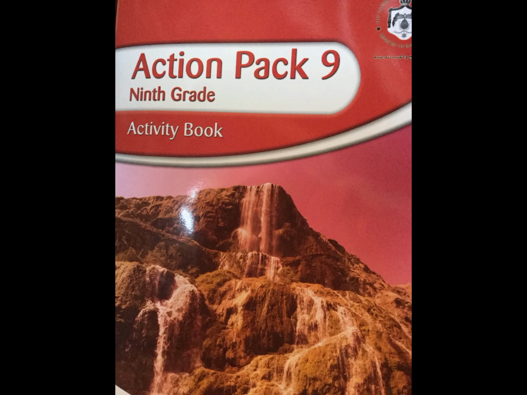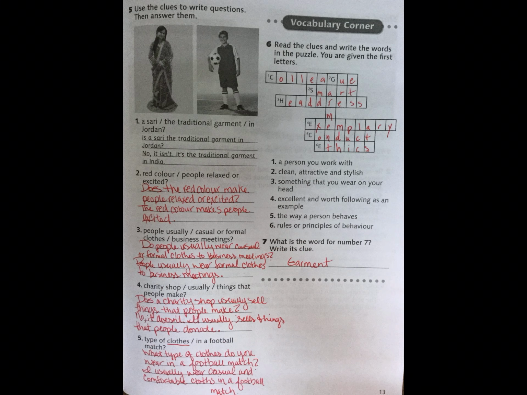I will be reviewing exercises in your activity book, pages 13, 15, 16, and 17. Please follow along and make sure you have the correct answers in your book. So let's begin. Here we have, it says, use the clue to write questions, then answer them.